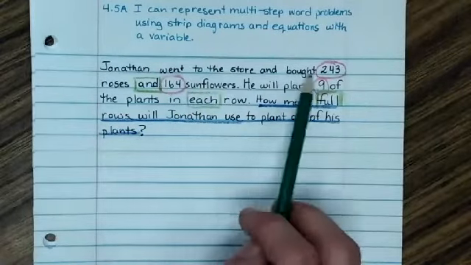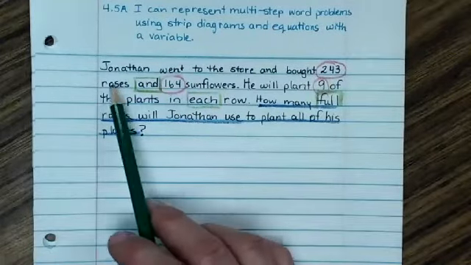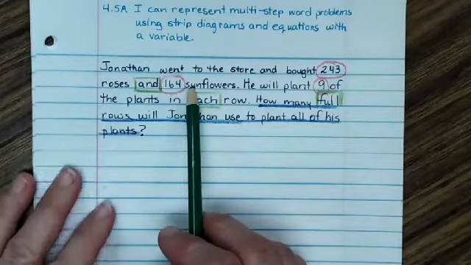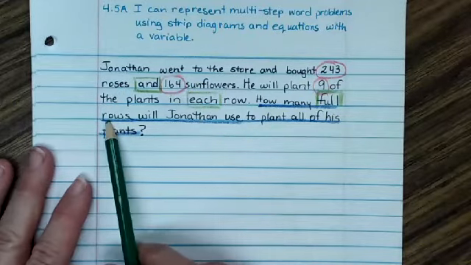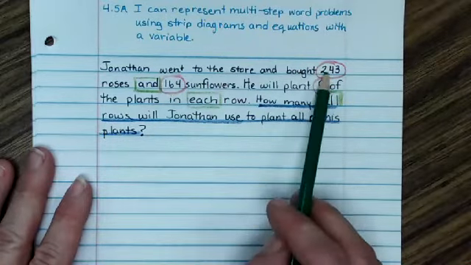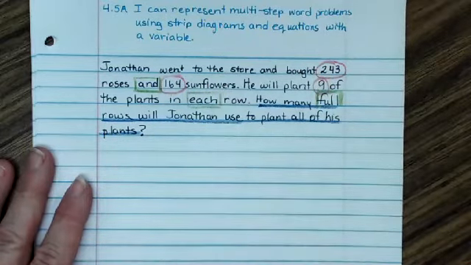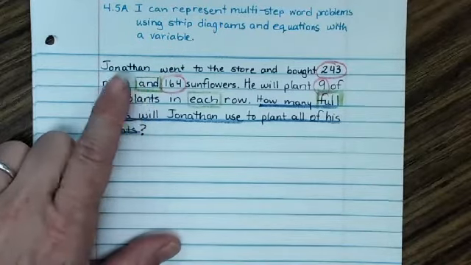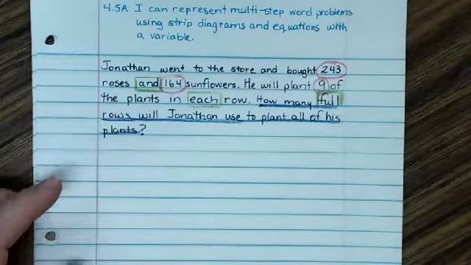But I don't see the plants. I see roses and sunflowers. Well, I know roses and sunflowers are plants. And before I can figure out how many are in each row, I need to know how many plants I have, roses and sunflowers together. And that's why I boxed the word and, because that there is telling me we will need to add.